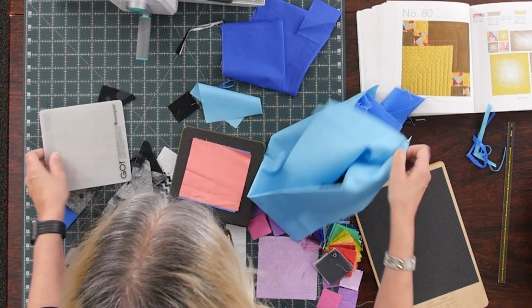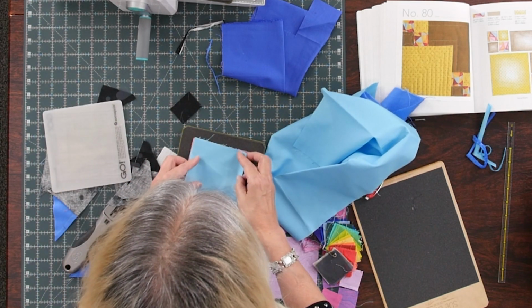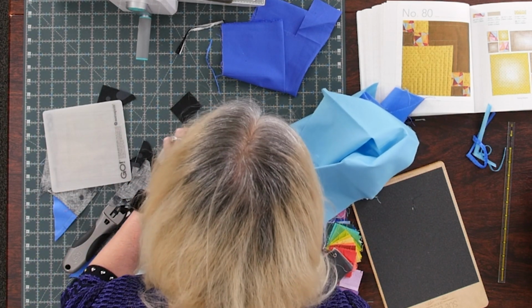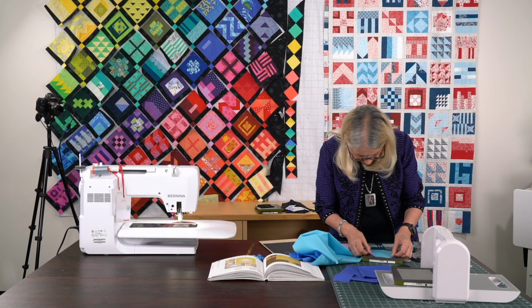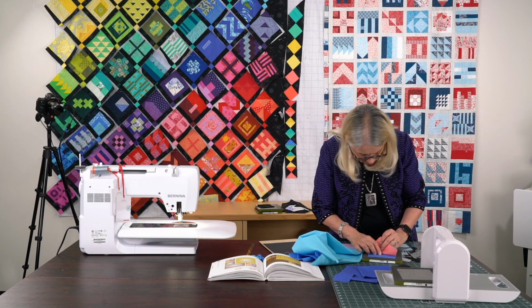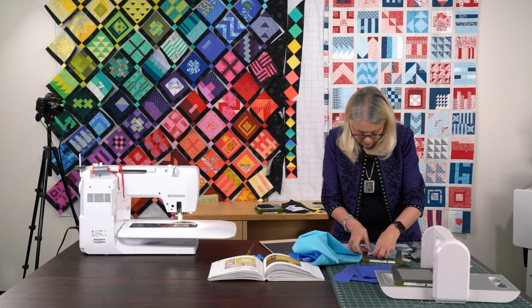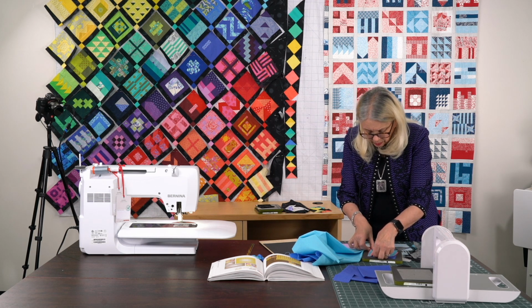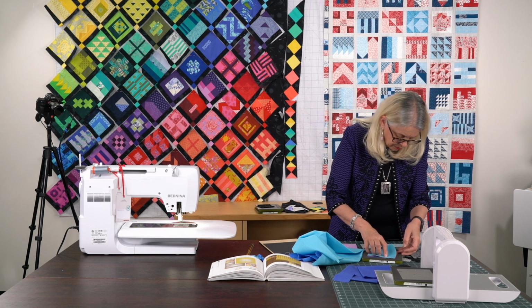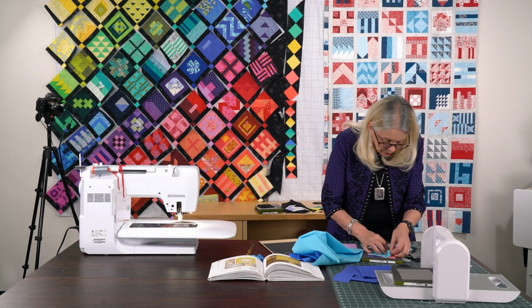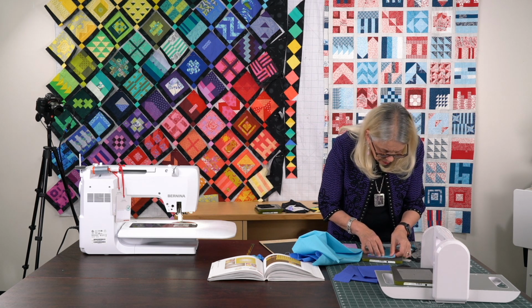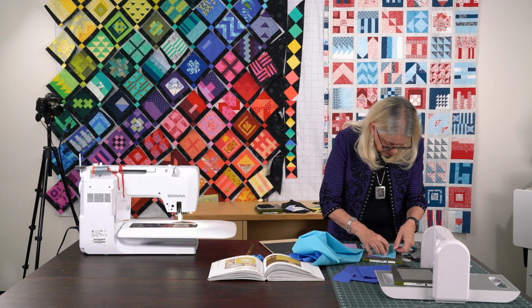Oh, wait a sec, I have this right here I can use. And I make sure that it's covering all the different edges. I don't want to lose any corners. I get this all lined up. Make sure I can come down just a little bit.